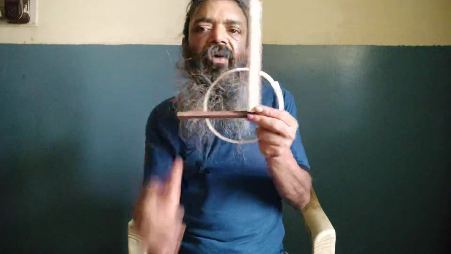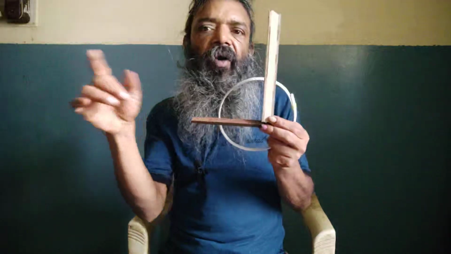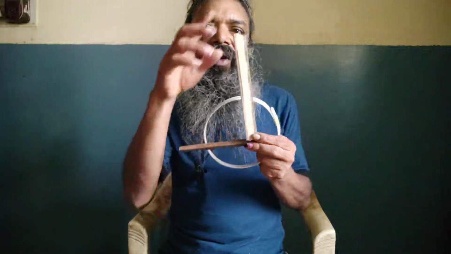If I mix both the polar coordinate system and the Cartesian coordinate system together, this is the x-axis, this is the y-axis, this is the Cartesian coordinate system, where y equals plus minus square root of a square minus x square. There is another coordinate system here, called the polar coordinate system.